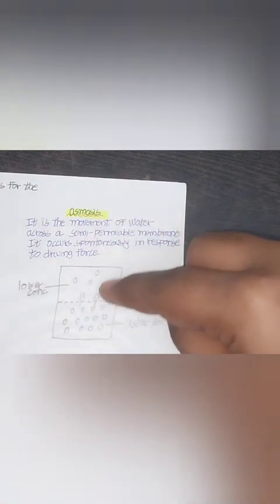Now the next process is osmosis. It is the movement of water across a semi-permeable membrane. It occurs spontaneously in response to driving forces. Here it is osmosis. Here is a specific diagram which can be useful.